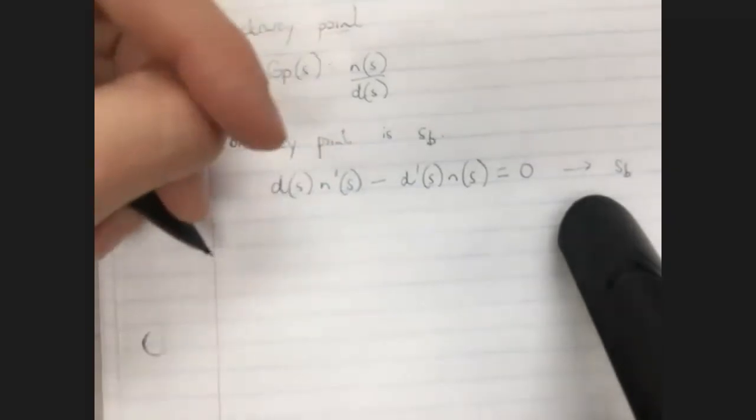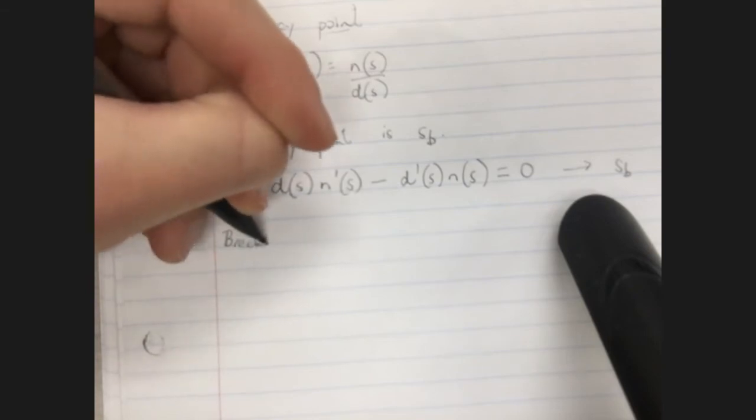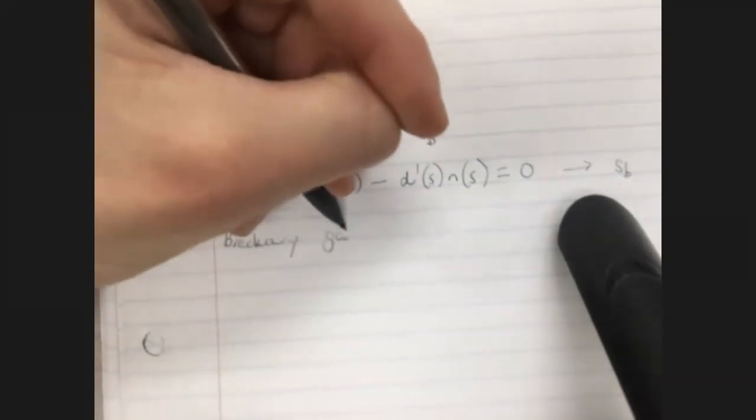You might also wonder about the breakaway gain. So at what gain does this happen? Let's call that one KB. This is going to be the gain at which the poles break away from the real axis. And for KB, we've got a simple little formula. It's minus D of SB over N of SB. It turns out this is due to what we just wrote above.